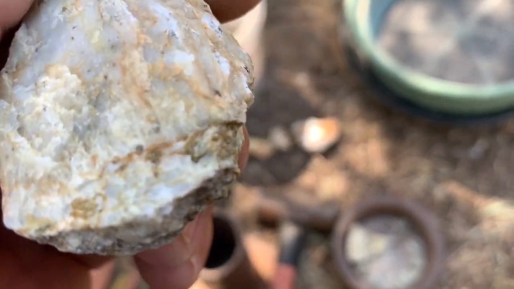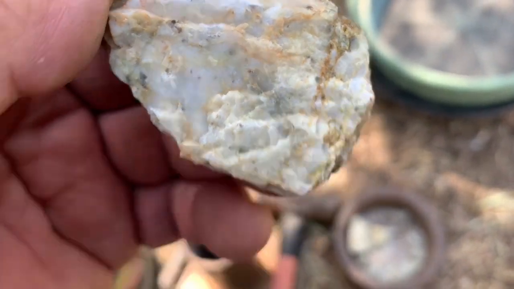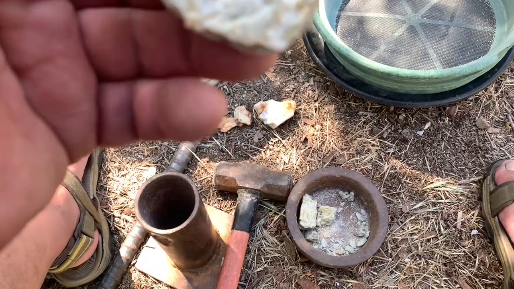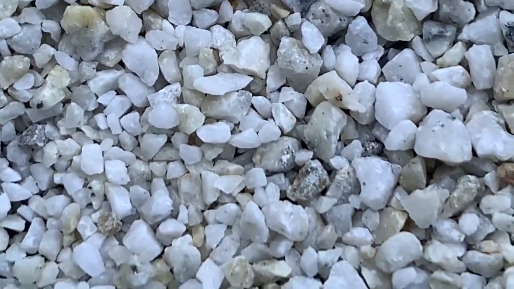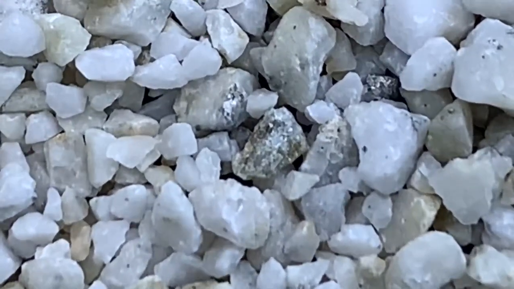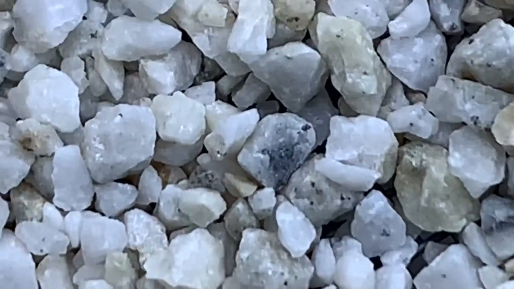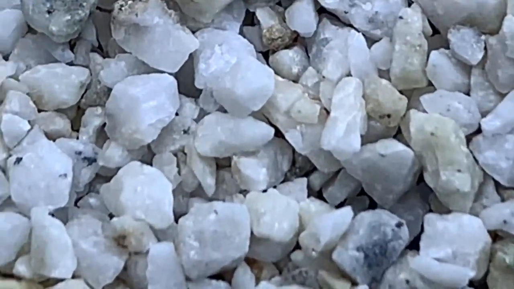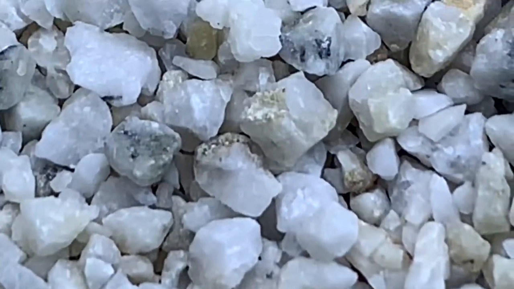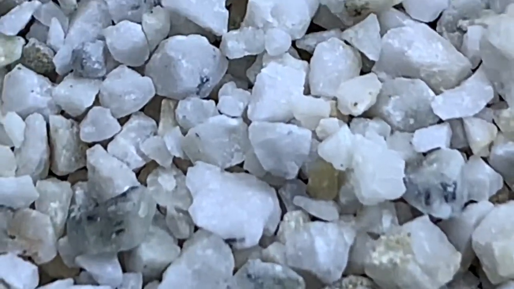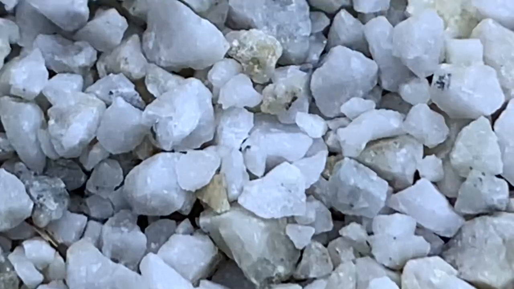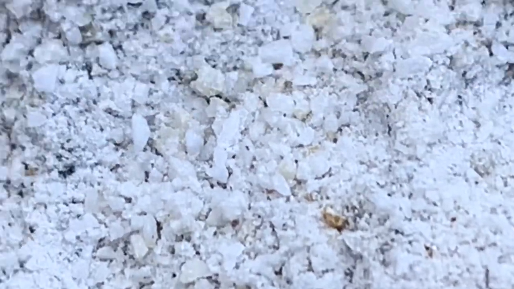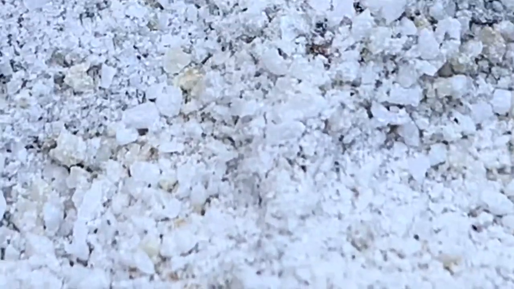Okay, let's continue crushing and panning. Just one rock. You see what kind of rock it is, greenish. I can see a lot of pyrite, not even in those rocks, because quartz and pyrite mix together. Gold and quartz never mix together. Okay, so we'll see what we get.